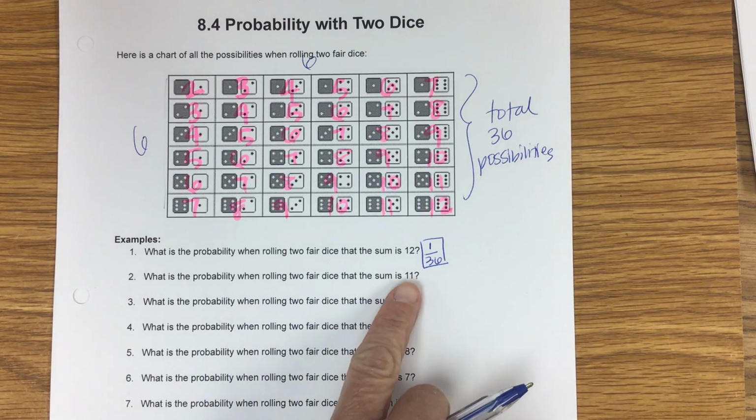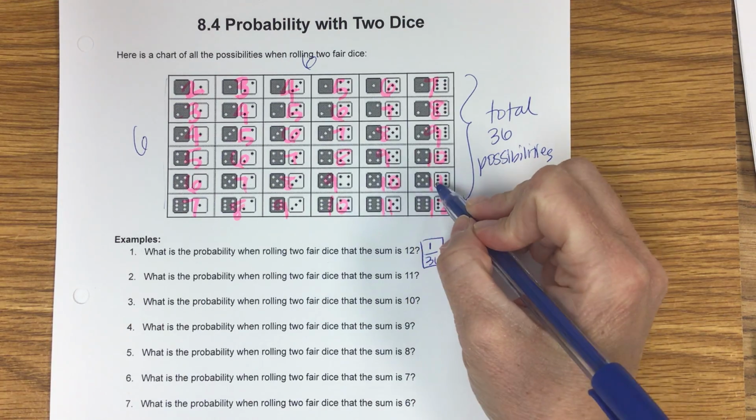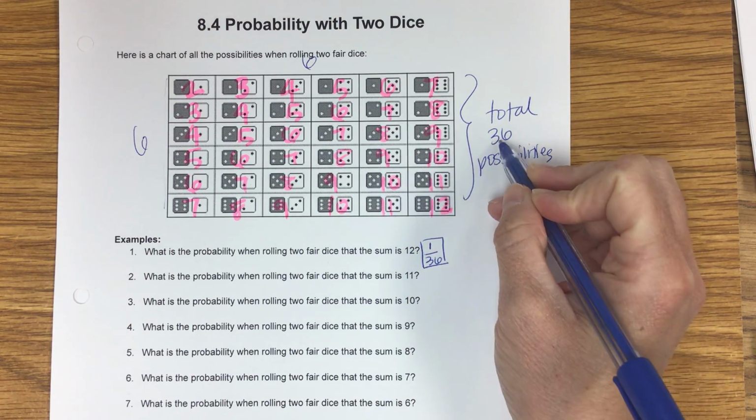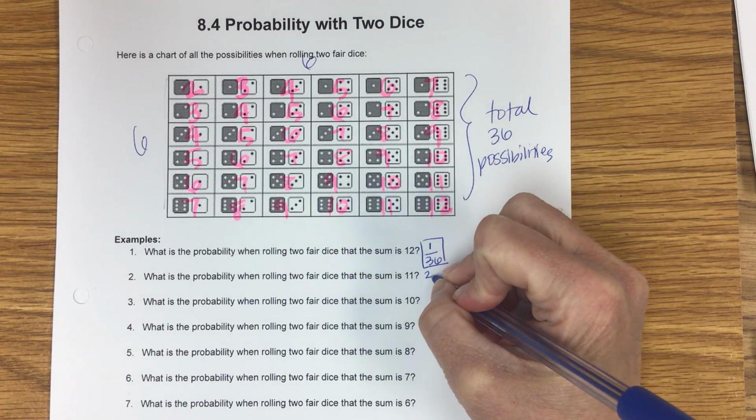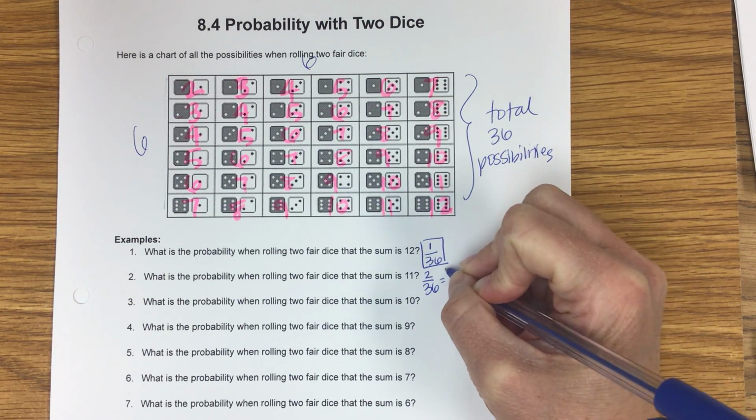Now what's the probability of an 11? I did find a couple of 11s, an 11 here and an 11 here. So there's 2 of them out of the total 36. That can be reduced to 1 over 18.